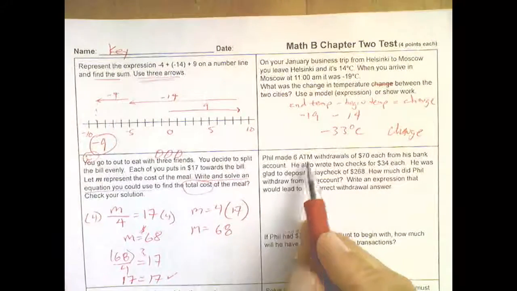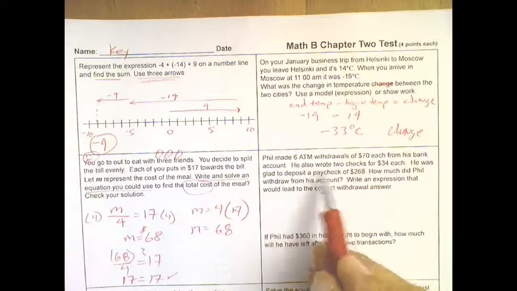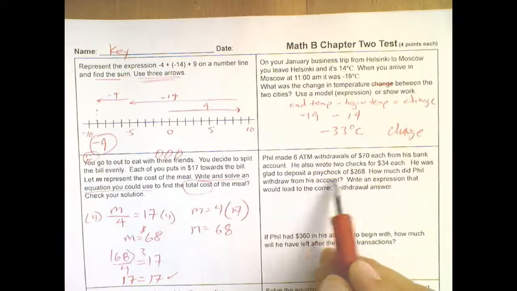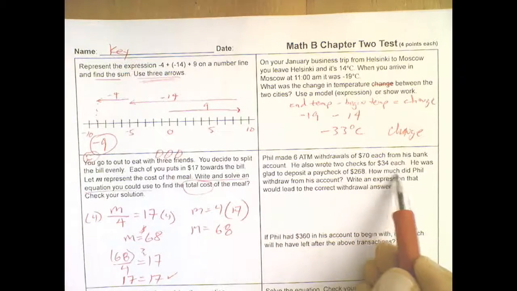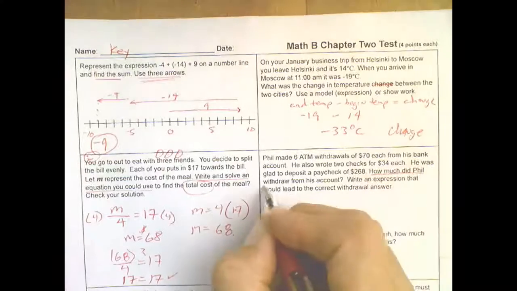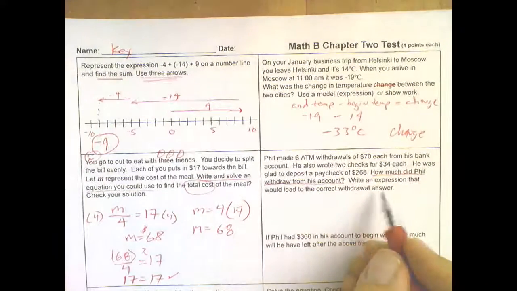Phil made 6 ATM withdrawals of $70 each from his bank account. He also wrote 2 checks for $34 each. He was glad to deposit a paycheck of $268. How much did Phil withdraw from his account? And there's my question. How much did Phil withdraw from his account? Write an expression that would lead to the correct withdrawal answer.